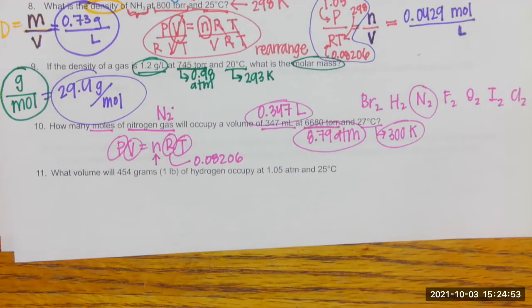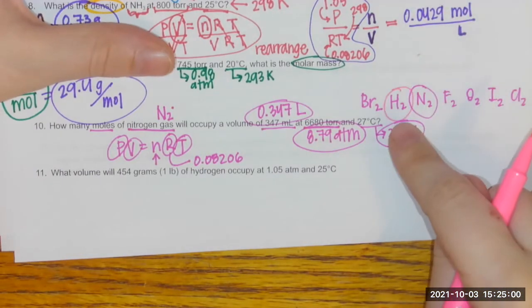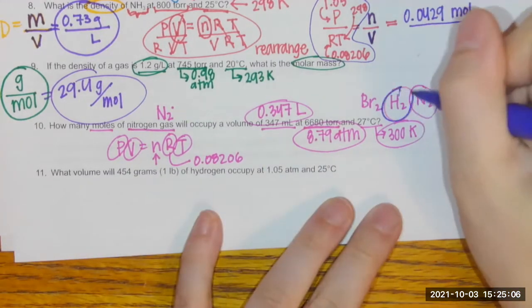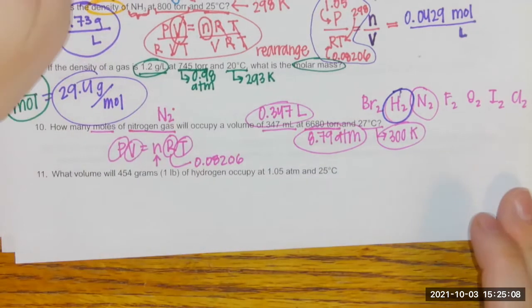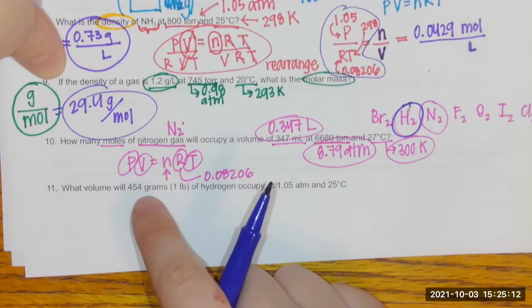What volume will 1 pound of hydrogen occupy? Again, hydrogen would be a diatomic. I'm not sure if that's particularly relevant in this problem or not, but it would be H2. I have 1 pound of it, 454 grams.